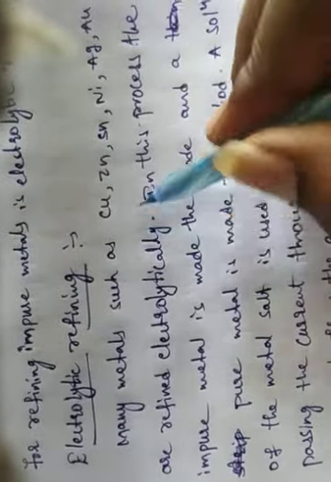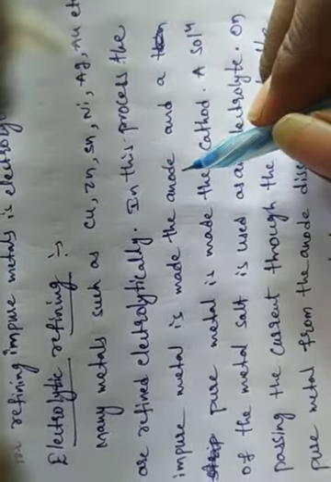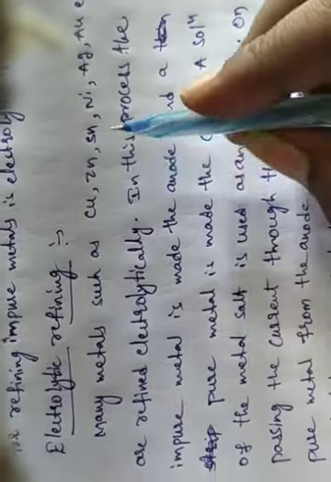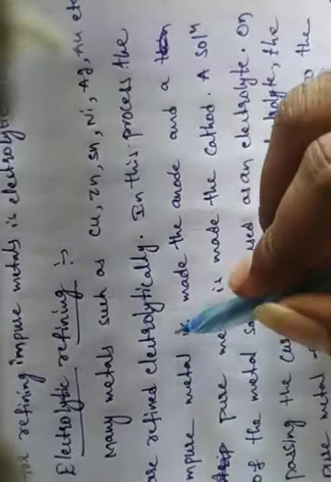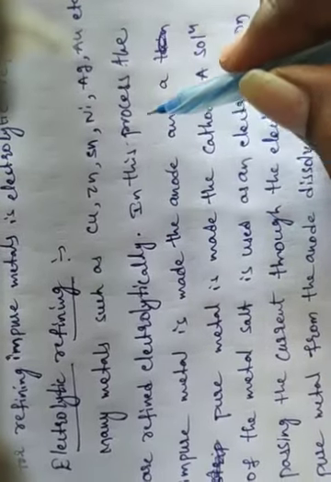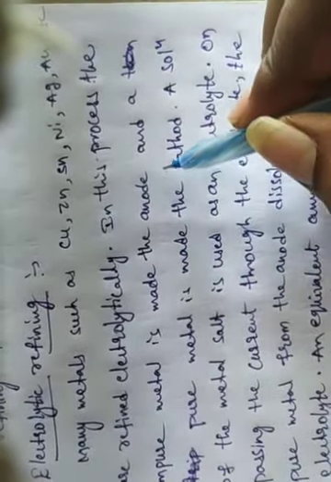Okay, electrolytic refining. Many metals such as copper, zinc, tin, nickel, silver, and iron are refined electrolytically. In this process, the impure metal is made the anode.